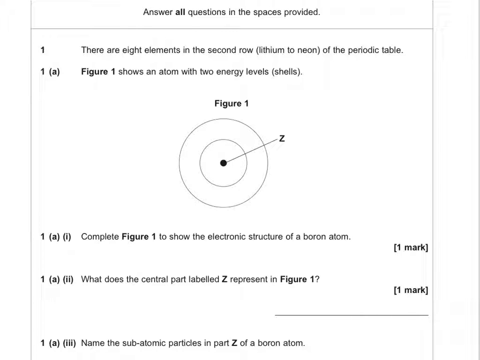Question 1. There are 8 elements in the second row, lithium to neon, of the periodic table. Figure 1 shows an atom with 2 energy levels, or shells. Complete Figure 1 to show the electronic structure of a boron atom. Right, now the first mistake, the first question on the paper, lots of people missed question 1A1 and went straight on to question 1A2. So they lost a mark there from not reading the paper properly.